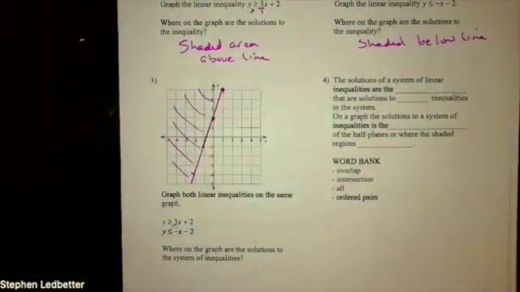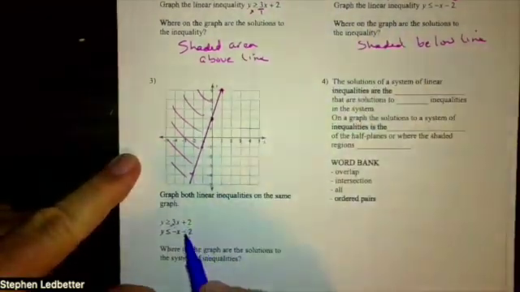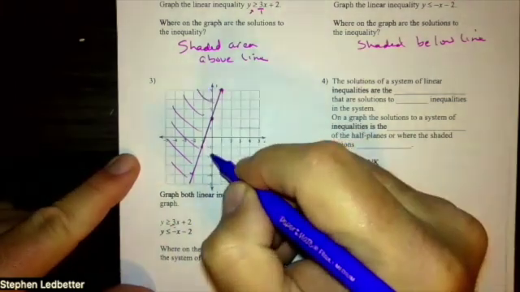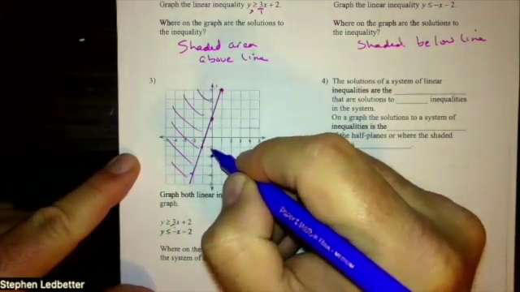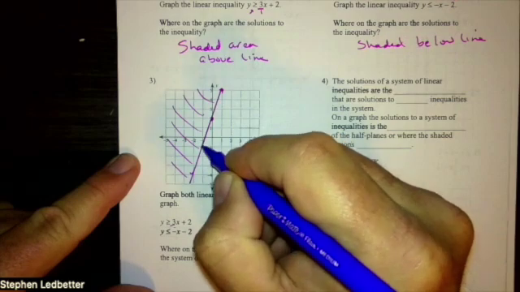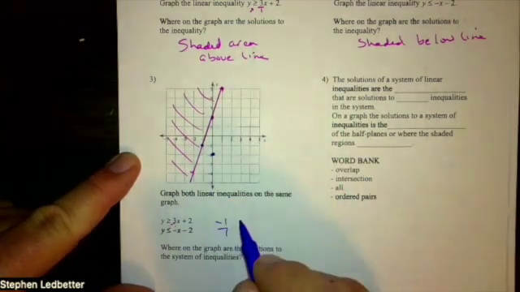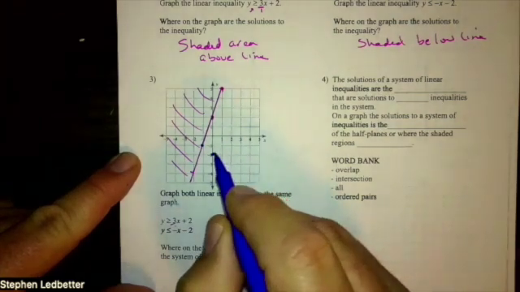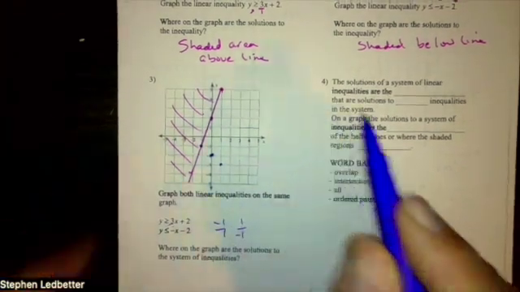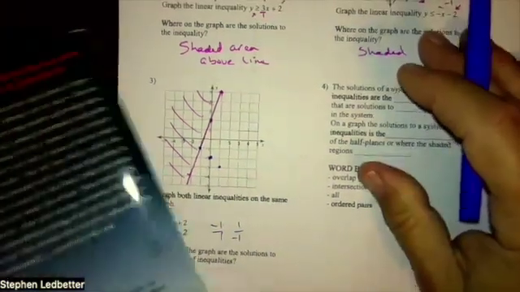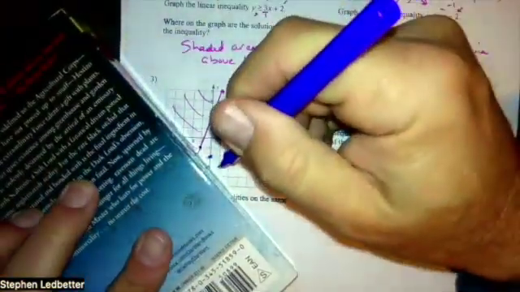We're going to use a different color. I like using different colors on these. The next one is -2, so I'll put a dot at -2. Then my rise over run is up 1 to the left 1, because it's a -1, or I could go down 1 to the right 1. It is also a solid line, just like what we did up here. So we're going to connect our dots here.